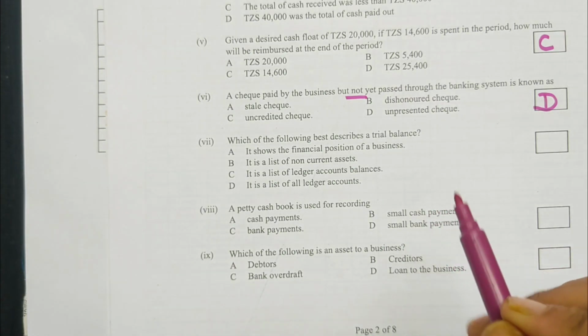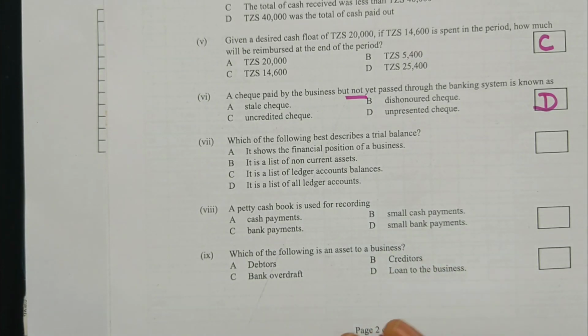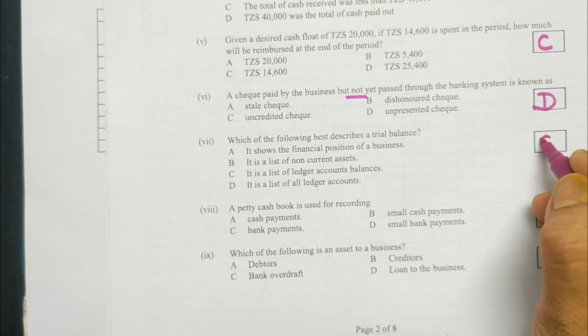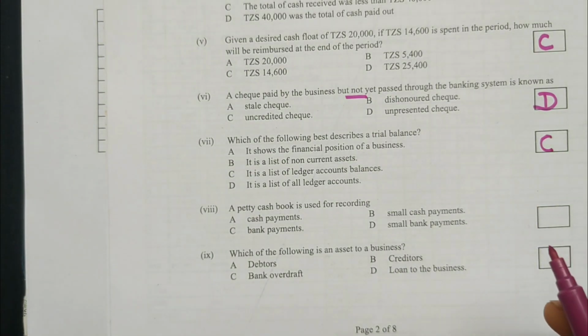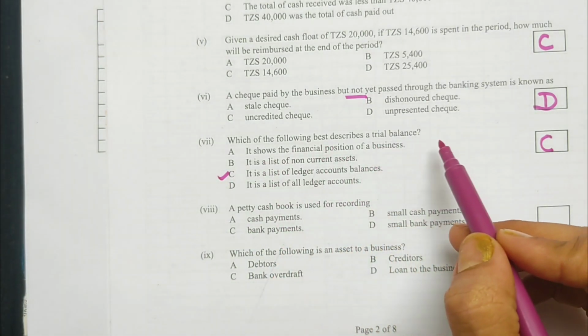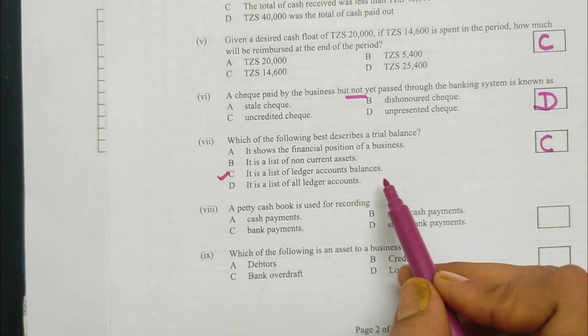See students, you can pause the video, read the options and think over which will be the correct answer before I give the answer. So the answer will be C. It is a list of ledger account balances.